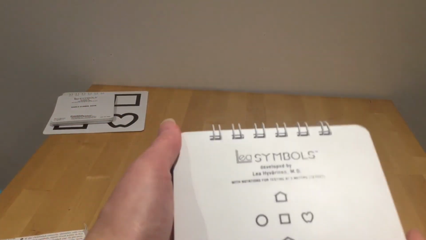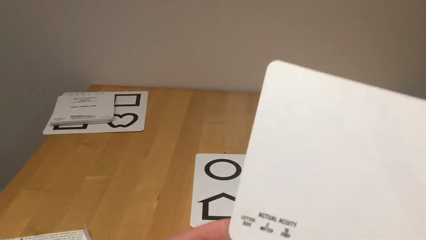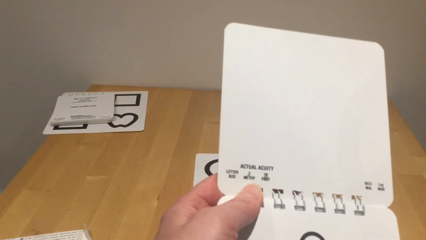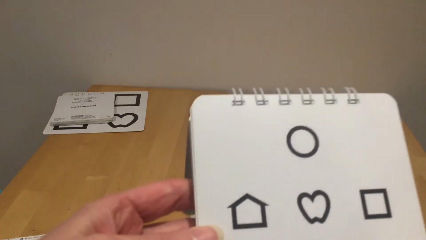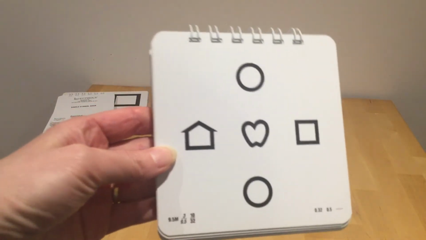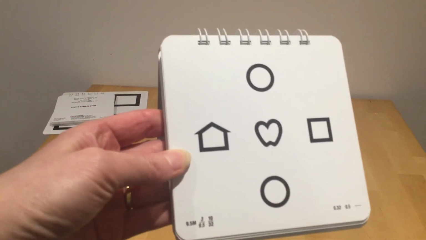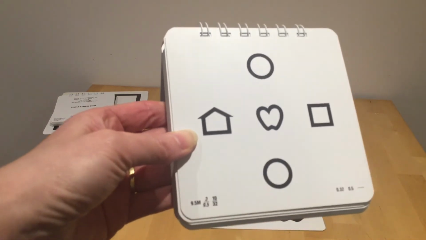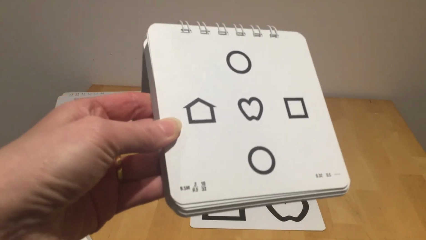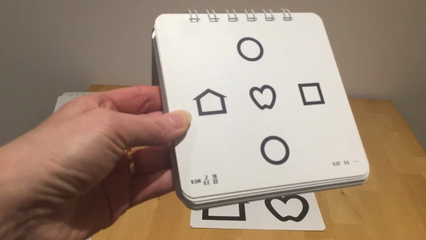And you'll notice when I turn it over, the same thing on the inside front cover, 3 meters. And the array of shapes on the page is very different from the single symbol book. And we're starting off here at 3 over 9.5.